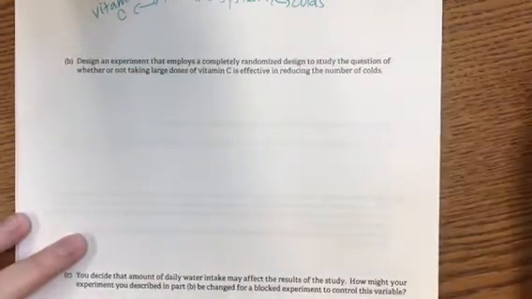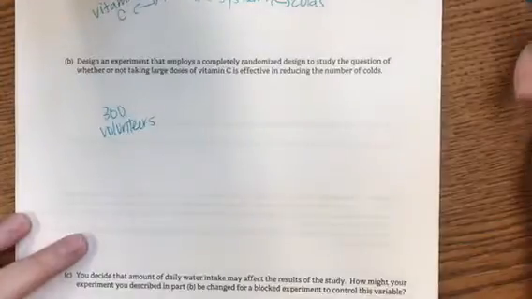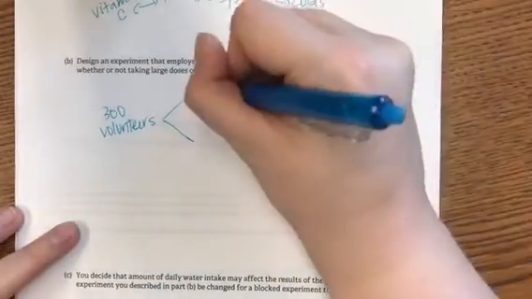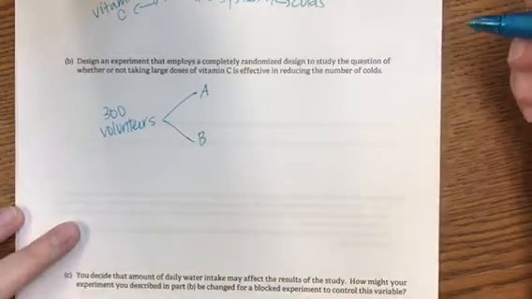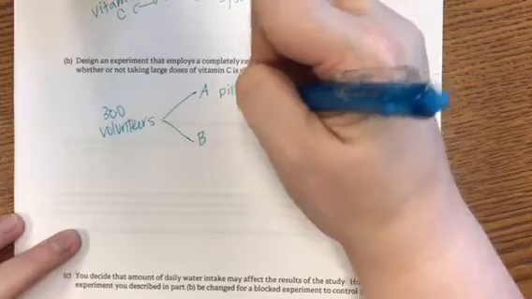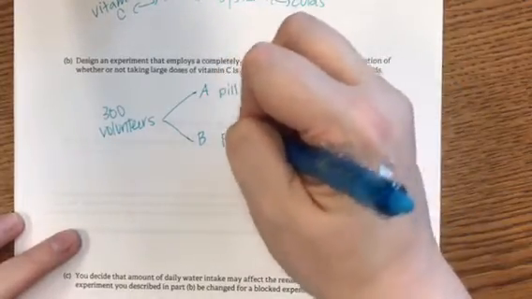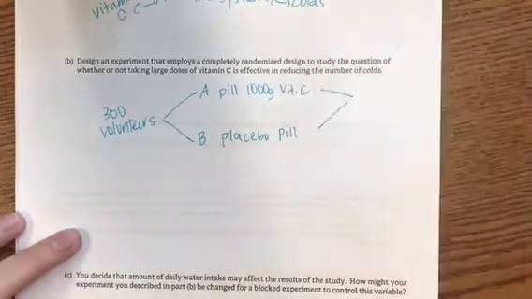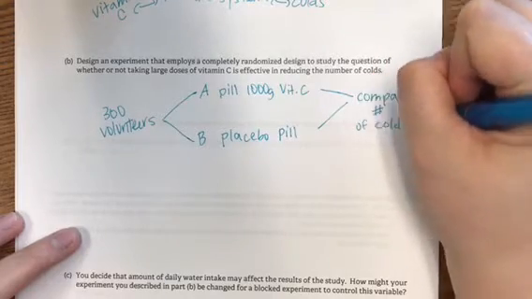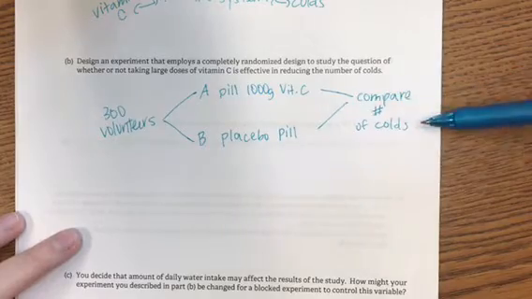For example, it says 300 volunteers. The first thing I'm going to do is split them into two groups. I'll call it group A and group B. Group A I will assign to take a pill with 1,000 grams of vitamin C. And maybe group B gets a placebo pill. Then at the end, I'm going to come back and compare the number of colds. We always want to be specific with what we're comparing. So never just say compare results, always say what you're going to compare.